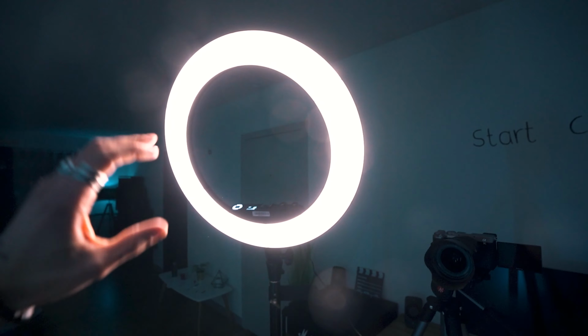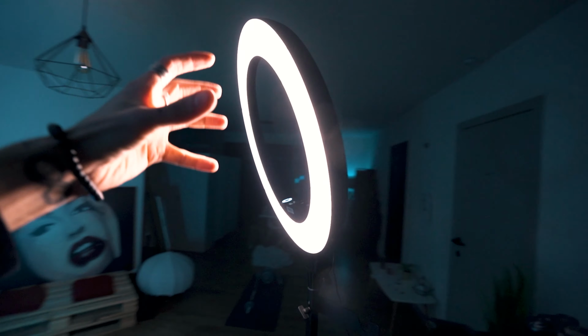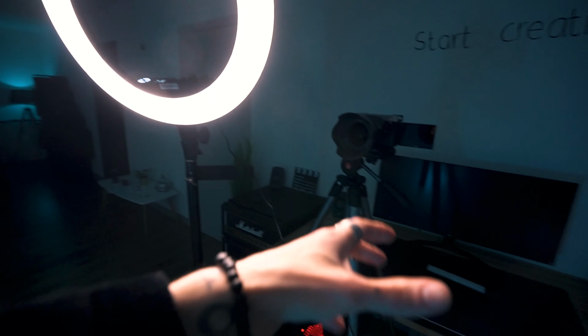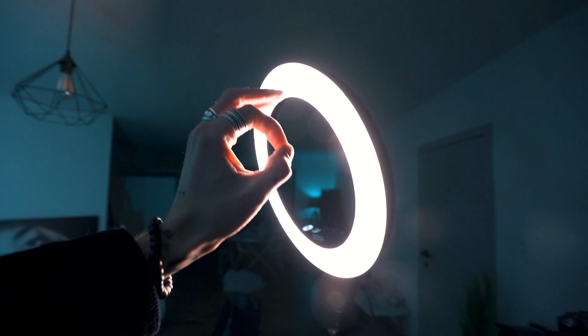nice color contrast. I didn't choose the ring light because I'm gonna start doing TikToks. I just chose it because it's just so small and it's easy for YouTube. You can just quickly fit it somewhere. If you don't have a lot of space, I would highly recommend this.